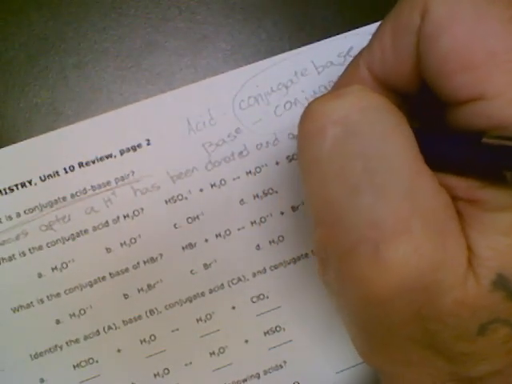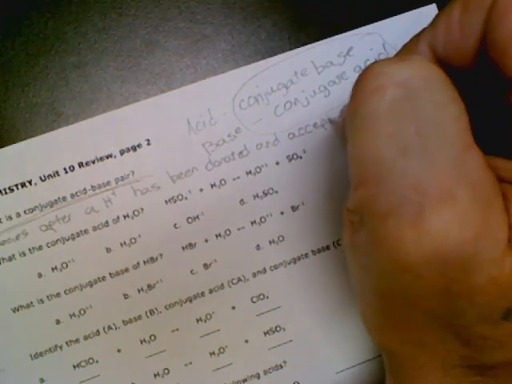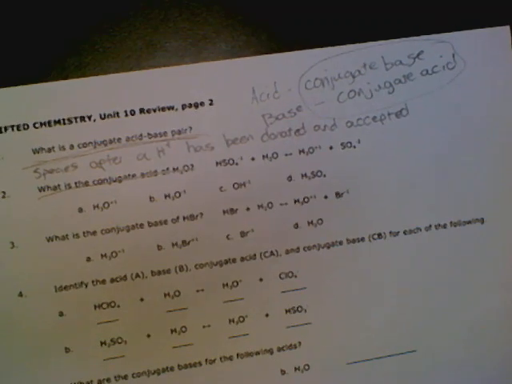And accepted. So yeah, the species after the hydrogen has been donated and accepted are the conjugate base and acid pair. Otherwise, you're going to have to ask that question in a better way, like this one, number 2. I can absolutely answer, not a problem.